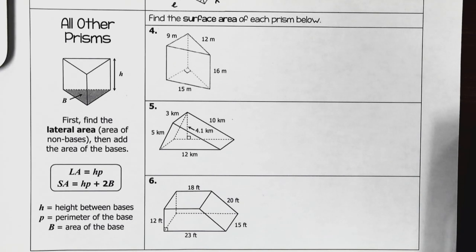First thing we're going to do is find the lateral area. This is the area of the non-bases. Then we just add the area of the bases. So lateral area, which is represented by LA, is equal to height times P, where the height is the height between the two bases, and the perimeter is the perimeter of the base. Then you're going to add 2 times big B, which is the area of the base.